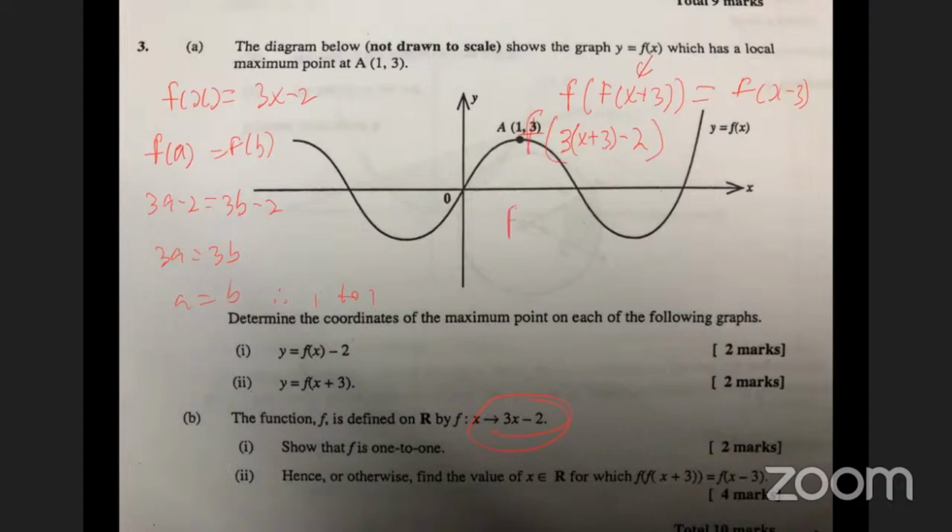So you're going to get f of 3x plus 9 minus 2, that's plus 7, is equal to f of x minus 3. And do it again, 3 into 3x plus 7 minus 2 is equal to 3 into x minus 3 minus 2.